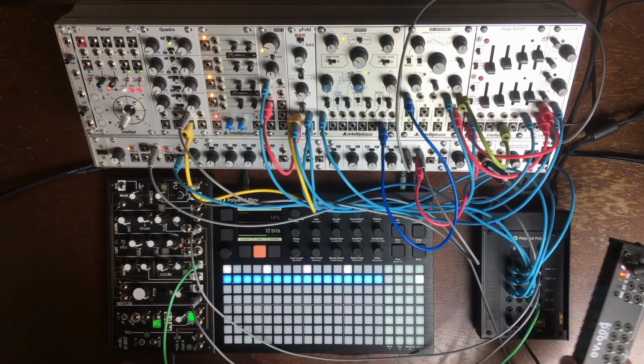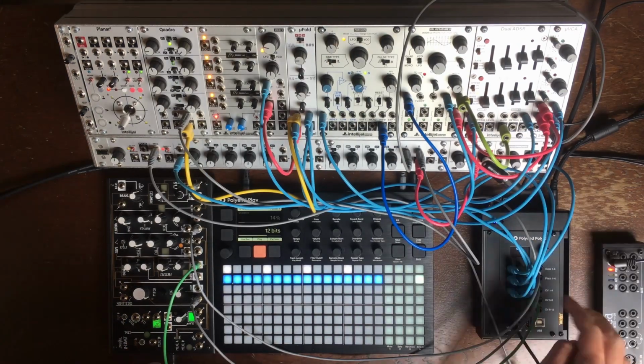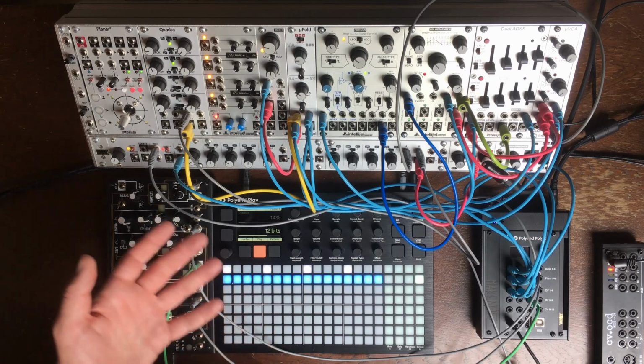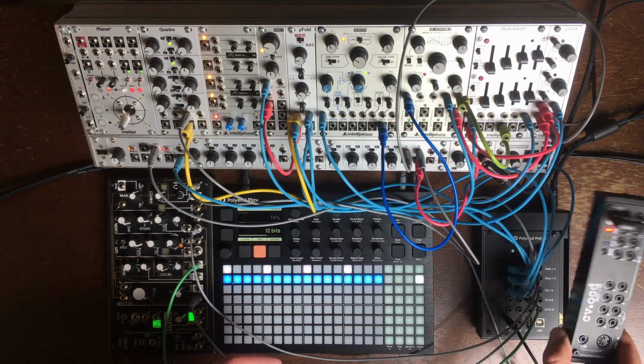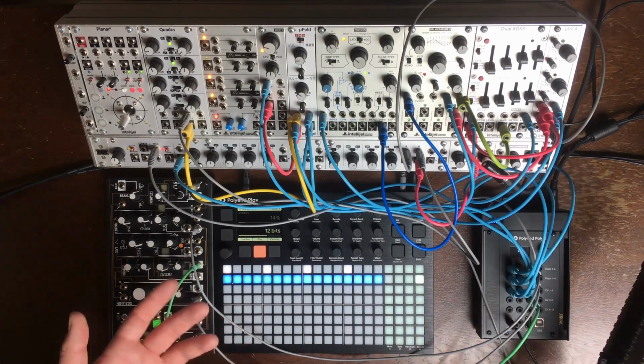Yeah, once again, cheap, awesome, more expensive, more awesome, but you choose. Also, this one doesn't take rack space, which can be a good thing.